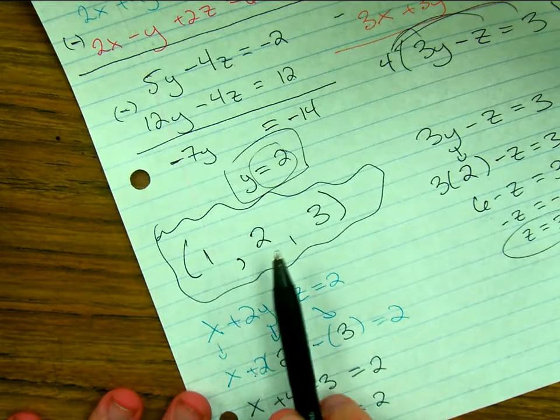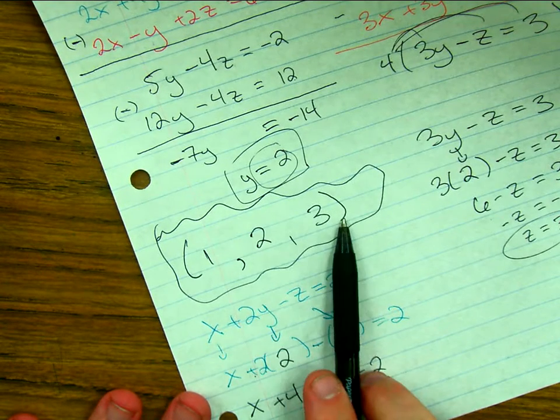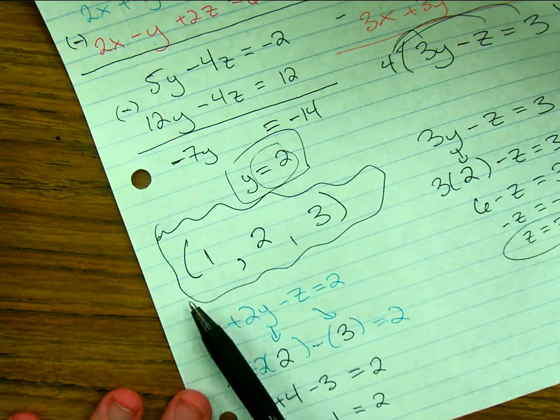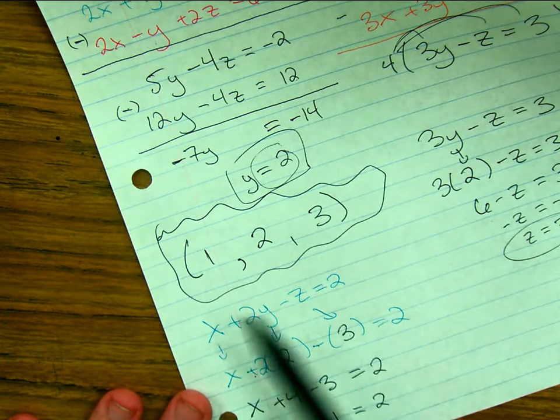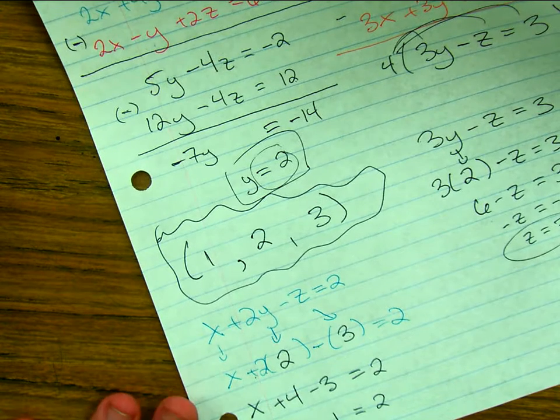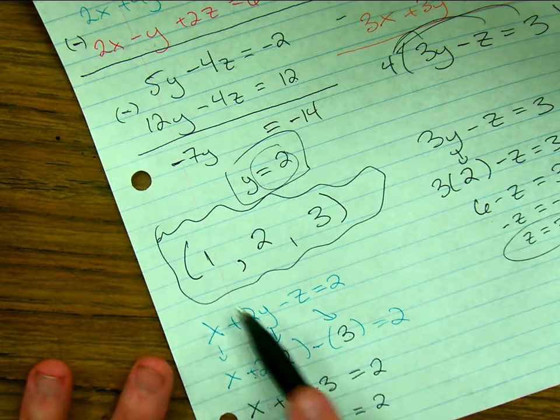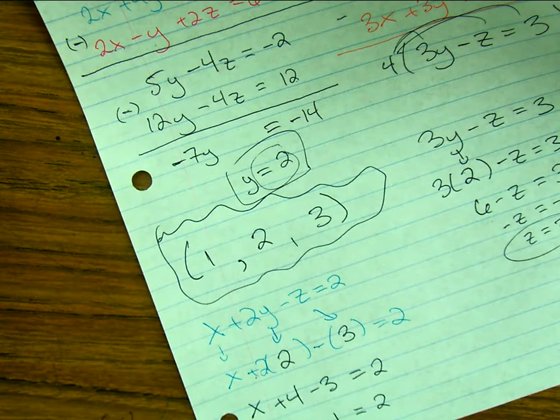X is 1, y is 2, z is 3, and you can write that as what we call an ordered triplet. 1, 2, 3. Just goes in alphabetical order. X, y, z. If your variables were a, b, and c, they would go a, b, c. As long as it matches the alphabetical order, you can put it as an ordered triplet. Told you that was going to be fun. And just 11.5 minutes of your life.